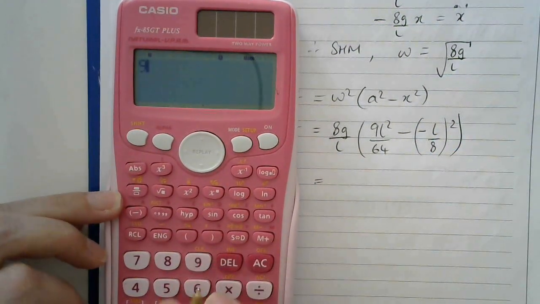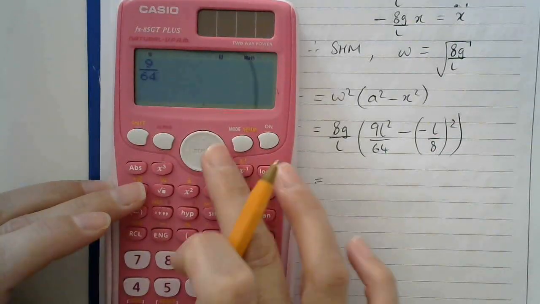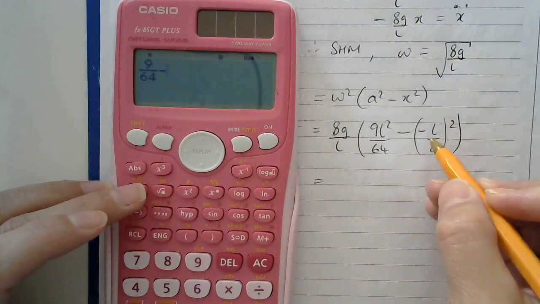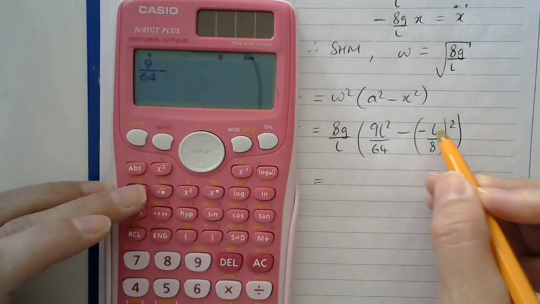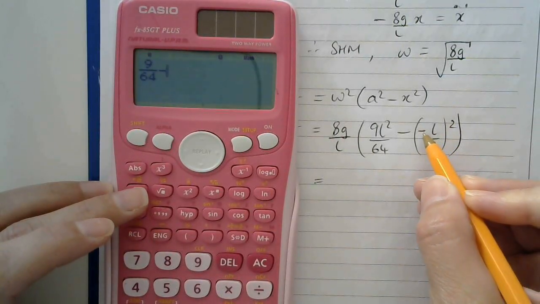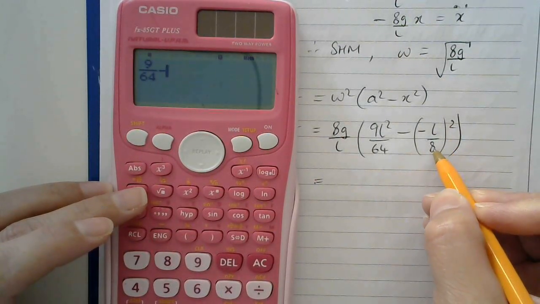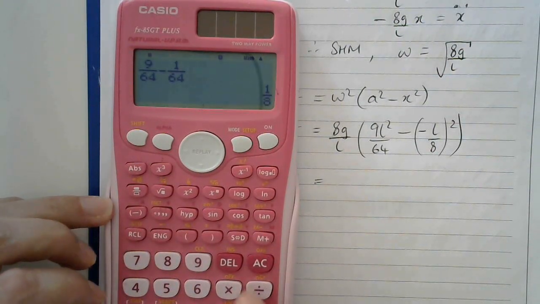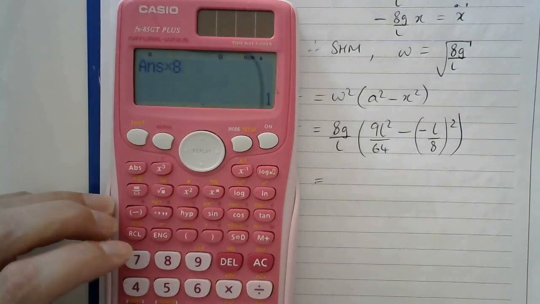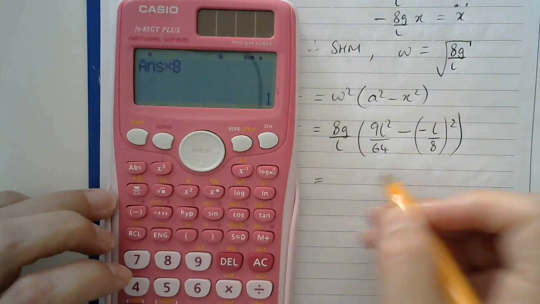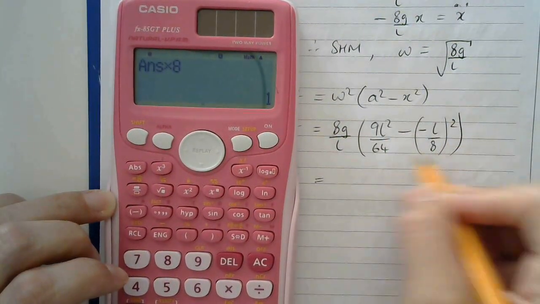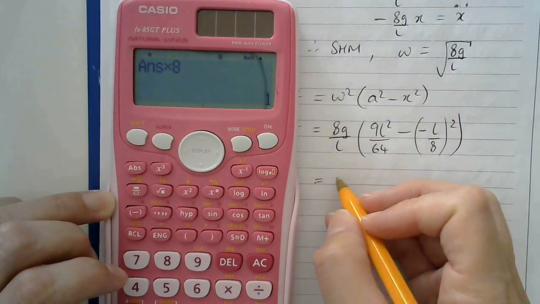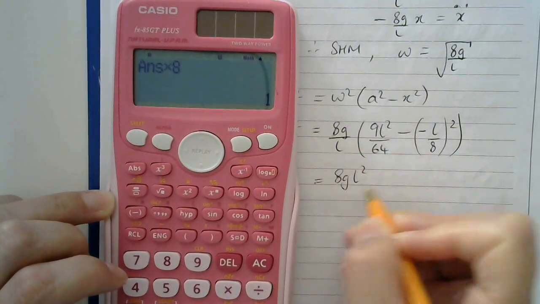So I've got 9 over 64, subtract, when this is squared, this gives L squared on the top and 64 on the bottom, so 1 over 64, and then that's multiplied by 8, so I just get 1 L squared.